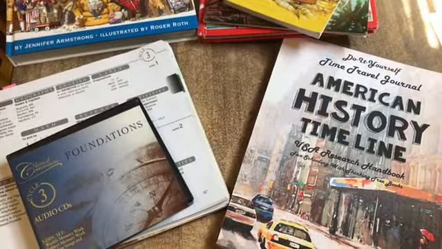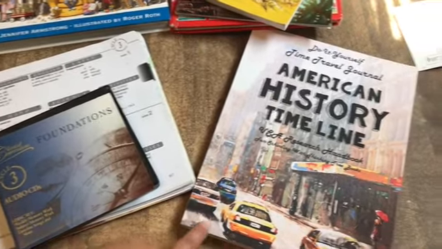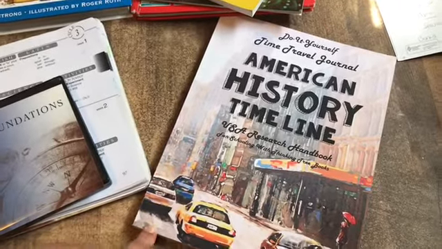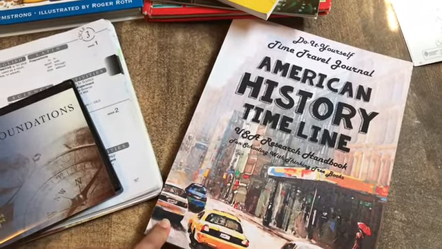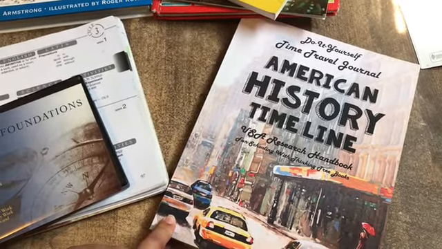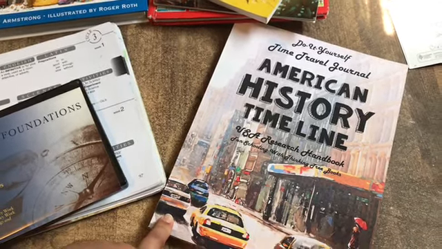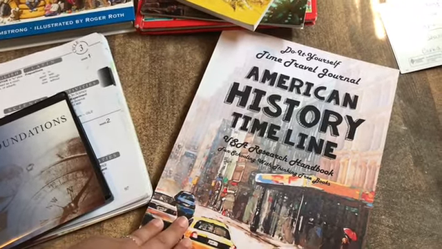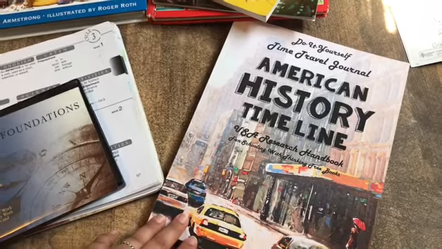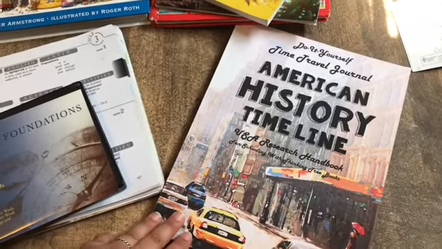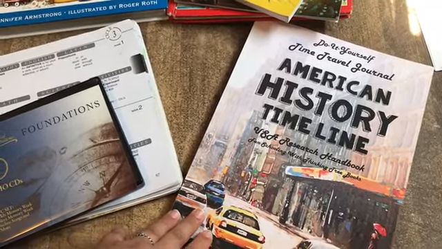So I wanted to do a flip through of the curriculum and walk you through my thought process. So keep watching. So here's my history, you guys, and this will be our spine. This is from the Thinking Tree Company, and it's the Do-It-Yourself Time Travel Journal and American History Timeline. I just came across this while I was looking at Thinking Tree books on Amazon. I didn't know they had something like this, and I fell in love.